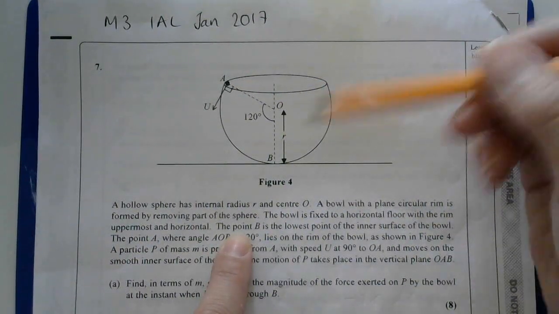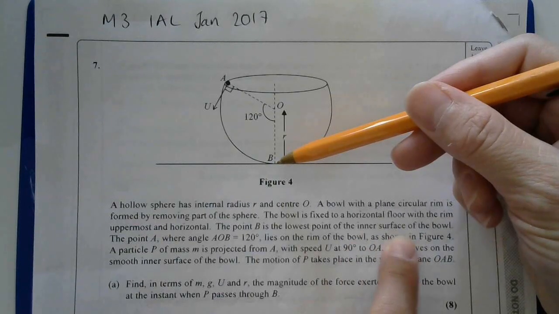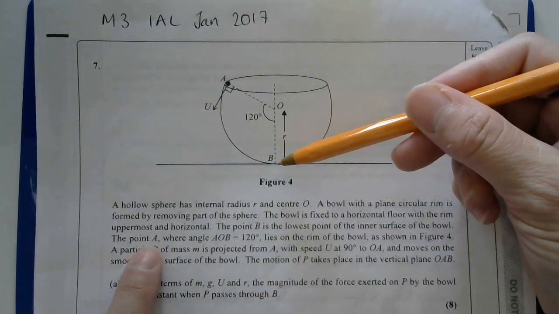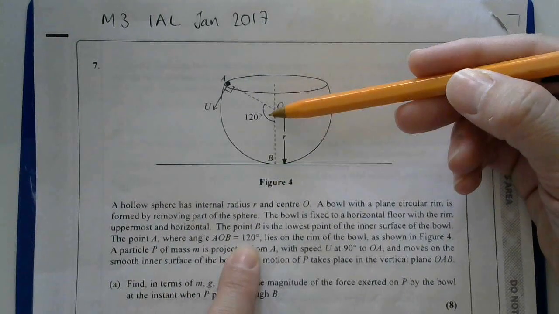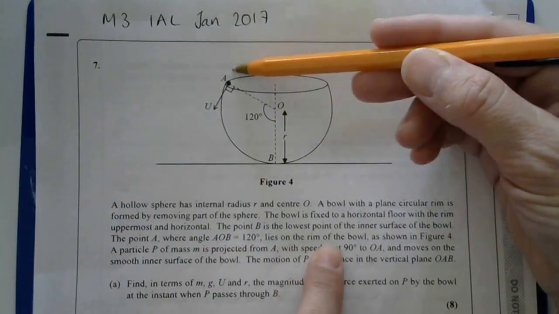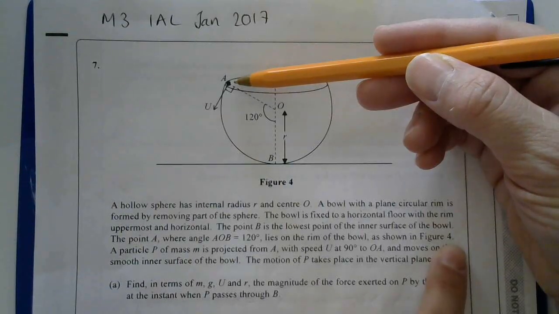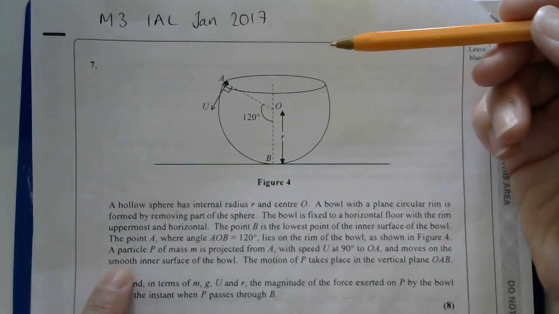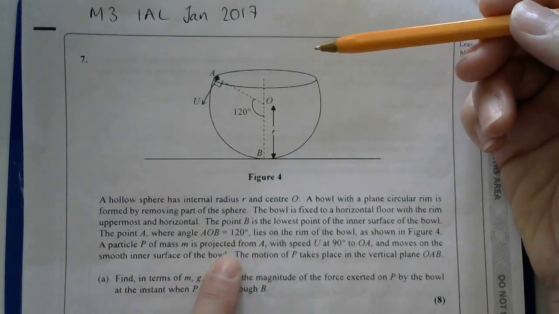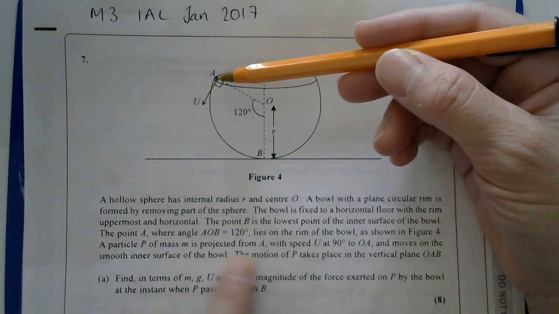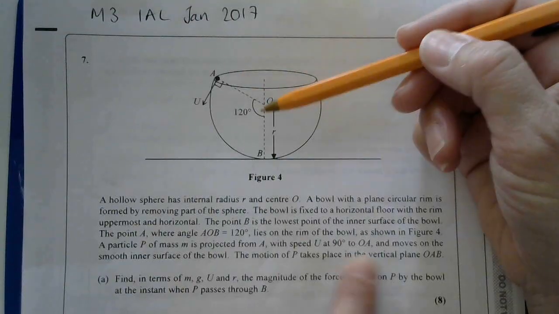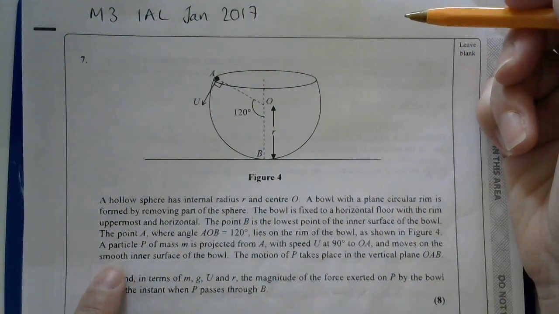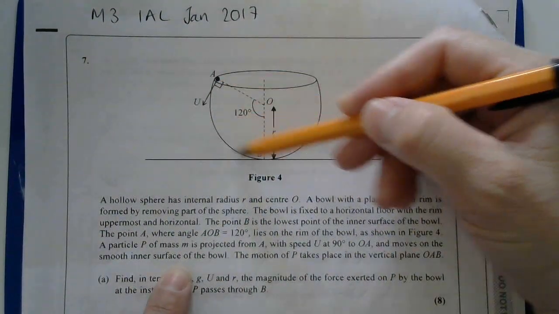The point B is the lowest point of the inner surface of the bowl, and the point A, where angle AOB is 120, lies on the rim of the bowl, as shown in figure 4. A particle P of mass m is projected from A with speed u at 90 degrees to OA and moves on the smooth inner surface of the bowl.